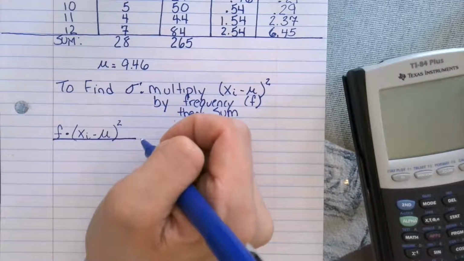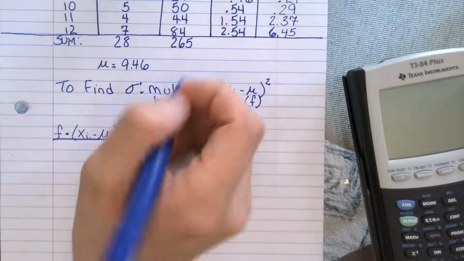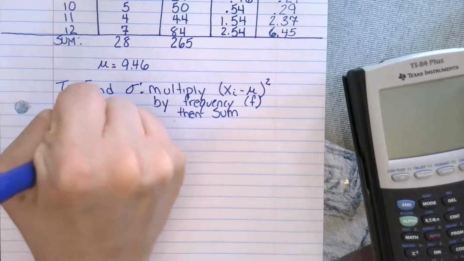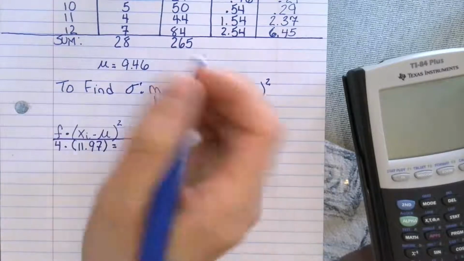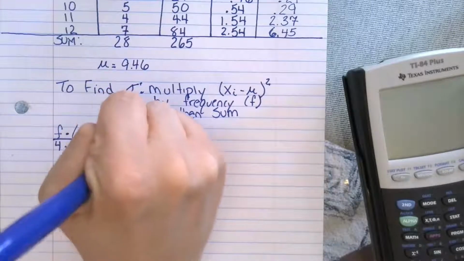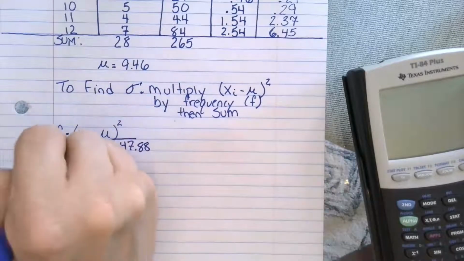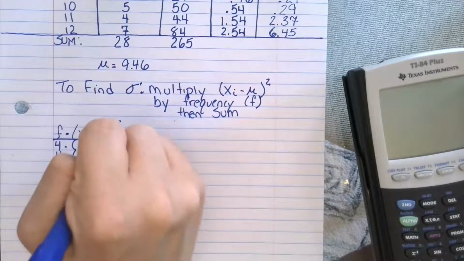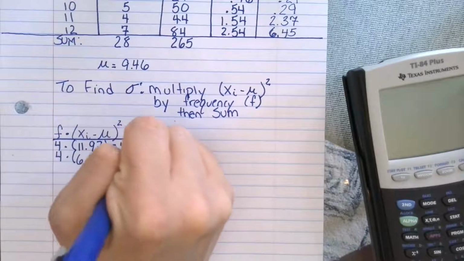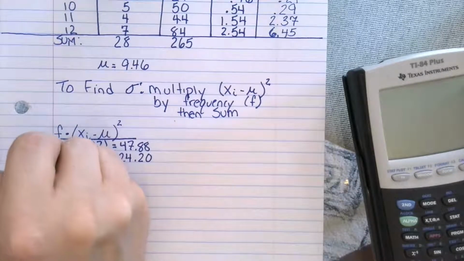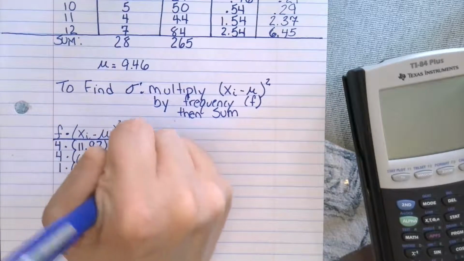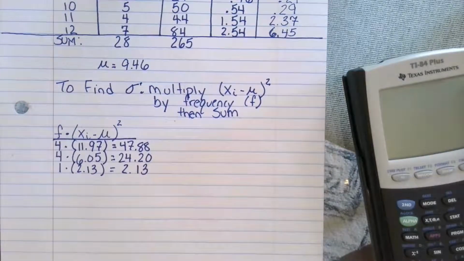So this is going to be 4 times 11.97, which is going to give me 47.88. I'm going to have 4 times 6.05, which is going to give me 24.20. I'm going to have 1 times 2.13, which is just going to be 2.13. And I'm going to continue.